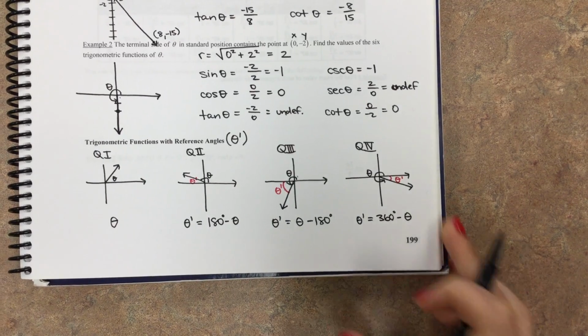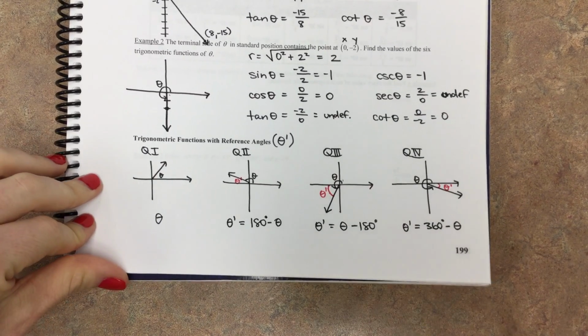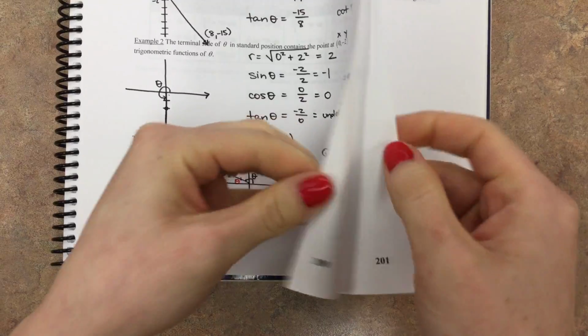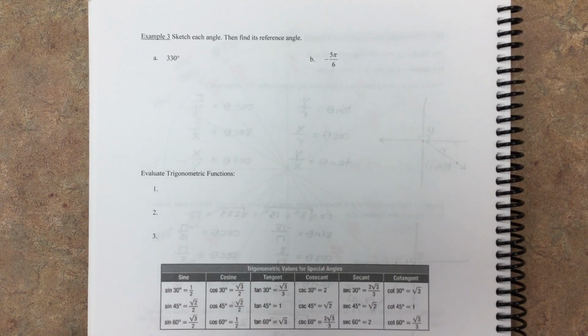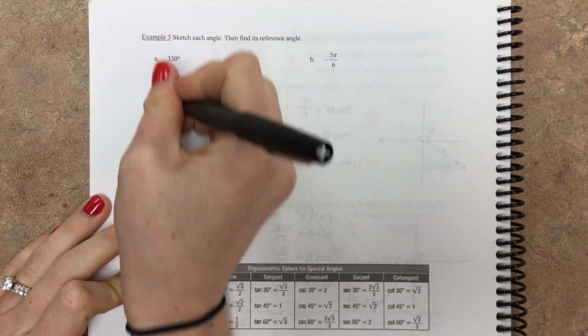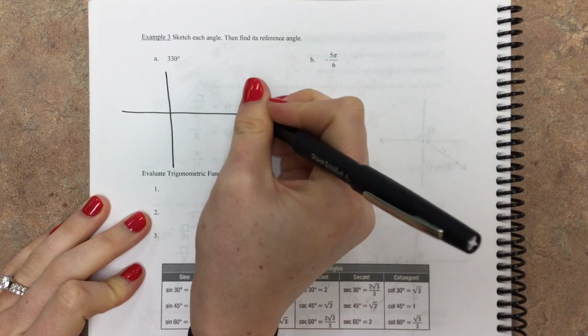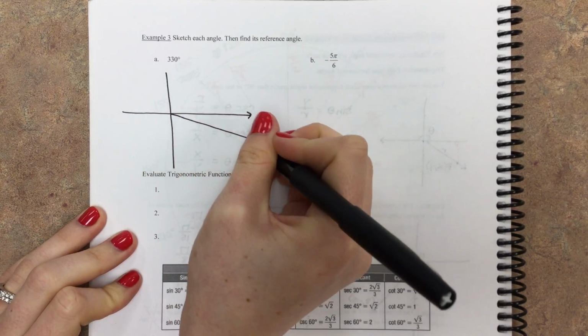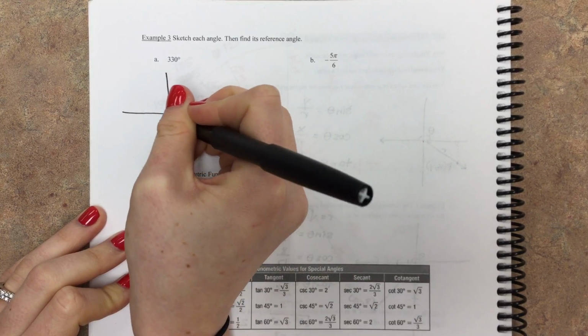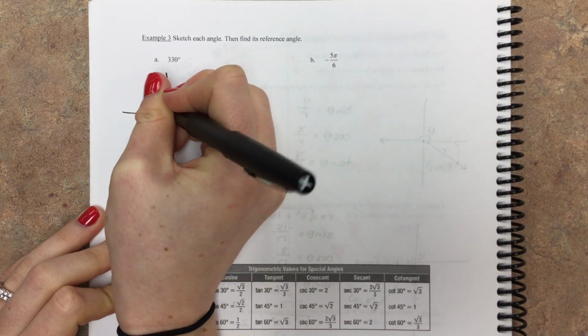All right, so we're going to use that while we move on to the next page and do some of our reference angle stuff. Sketch each angle and then find its reference angle. So 330 degrees is somewhere between 270 and 360. So it would be right there. Going all the way around, that would be 330 degrees.